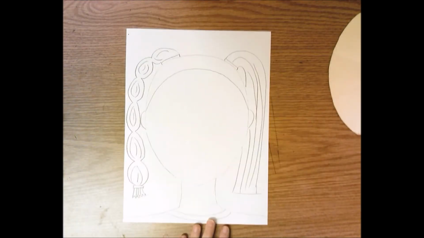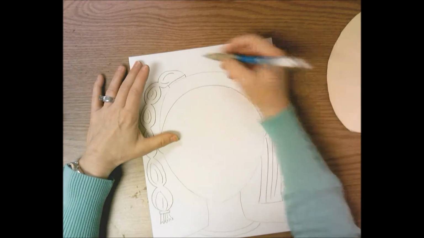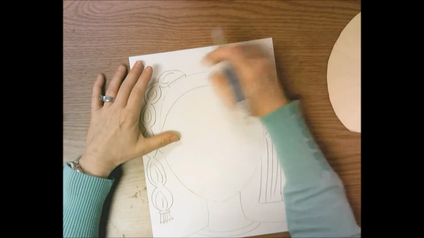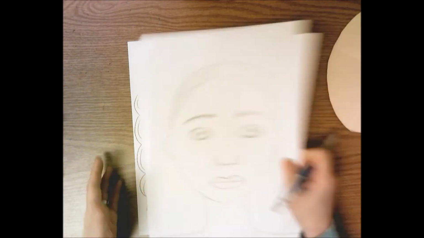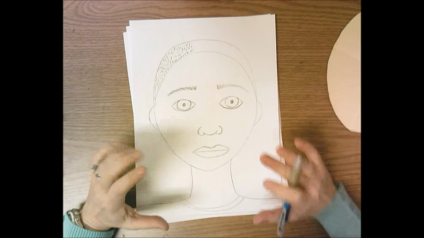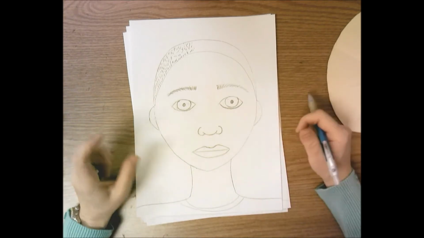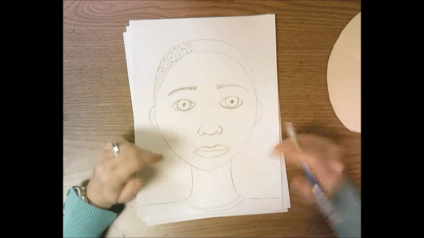Okay? Let's say you want to draw where you have just one ponytail. Then you would draw the ponytail holder here, and then the ponytail would go down. And so that's how you're going to create your realistic self-portrait with correct facial proportions, putting the eyes in the correct spot, the nose and the mouth in the correct spot.